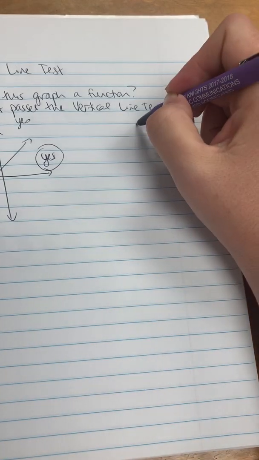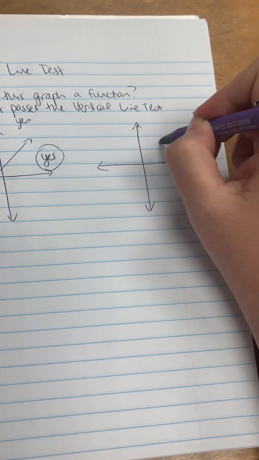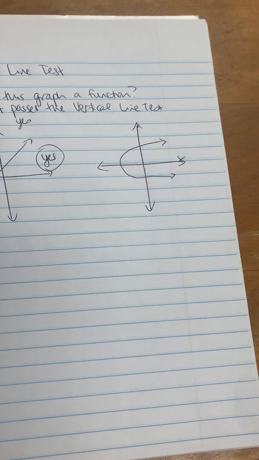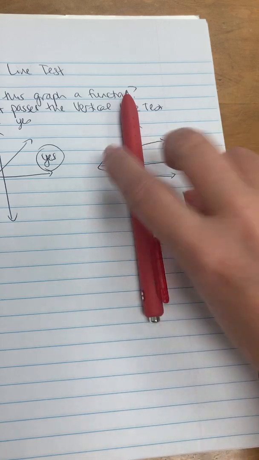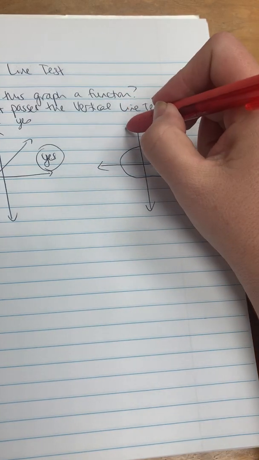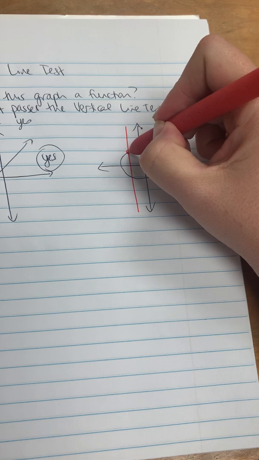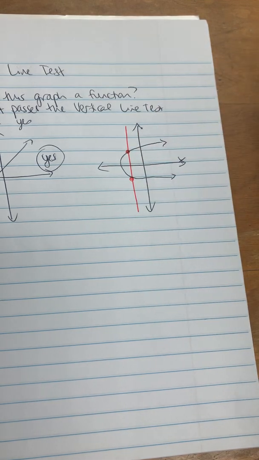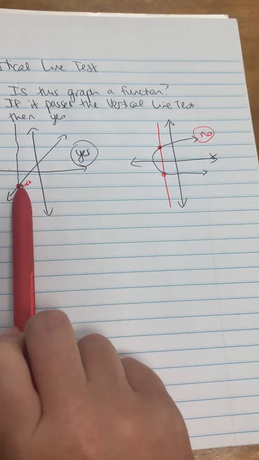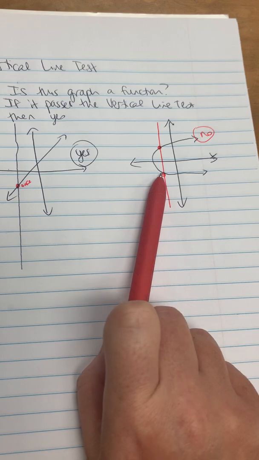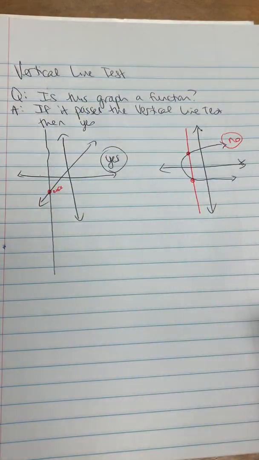Let's do one that isn't a function. Okay, so we're going to draw this. This is not going to be a function, because if I move my pencil over, notice now I'm touching it twice. This was my pencil, right? That was my vertical line. Notice it touches it once here and then twice here. Anything more than once is a no. So this represents a function. This does not represent a function. So that's what you would use your vertical line test for.